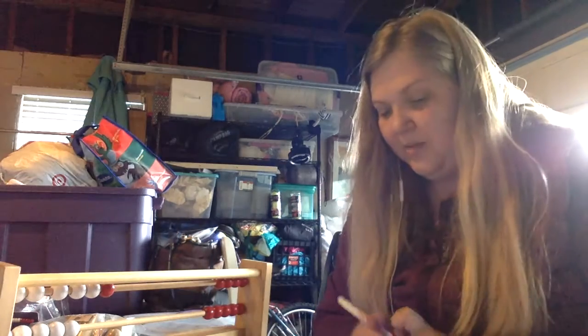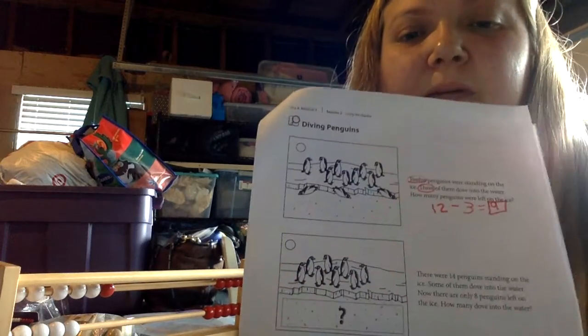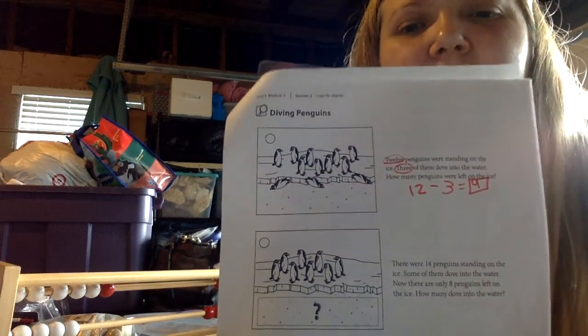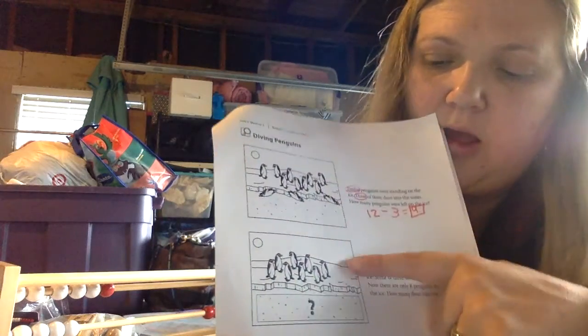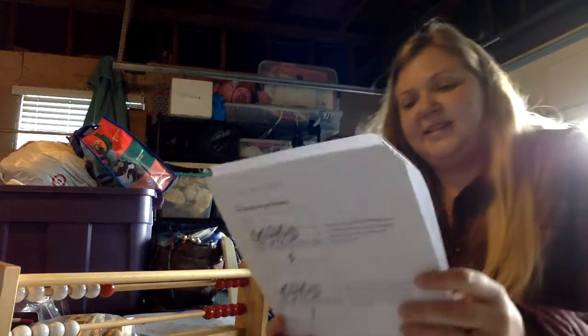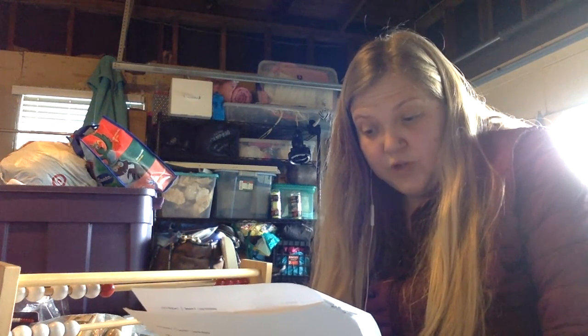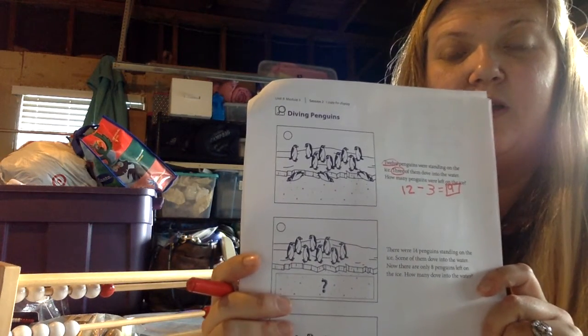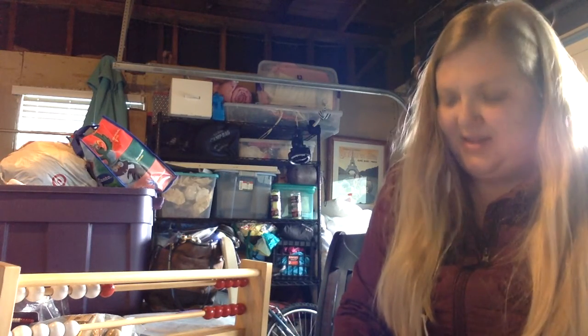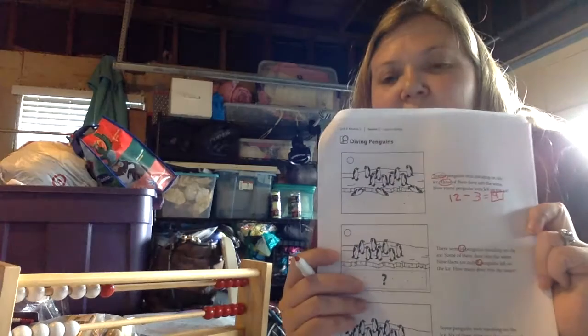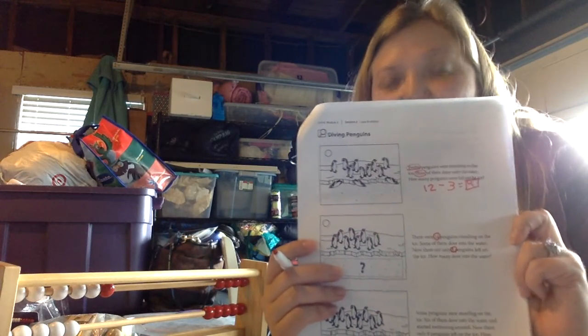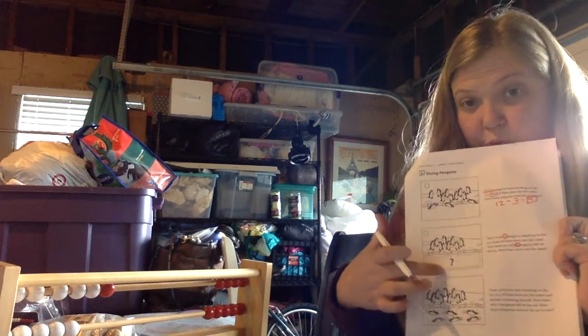Okay, next problem. If you look at this problem now, there's a question mark down in the water. And we've got the penguins standing up on this ice ledge. It says, there were 14 penguins standing on the ice. Some of them dove into the water. Now there are only 8 penguins left on the ice. How many dove in the water? What numbers? Yeah, a 14. What else? And an 8. And the question wants us to figure out how many of them dove into the water.